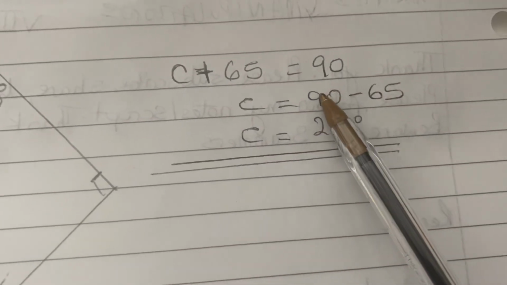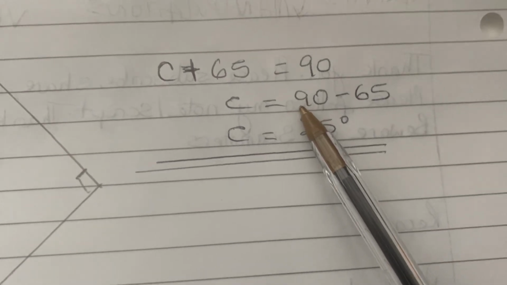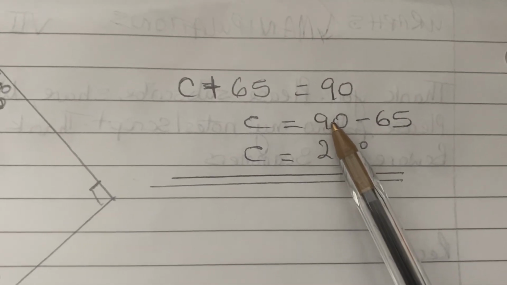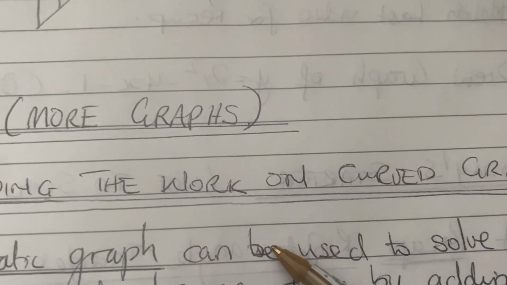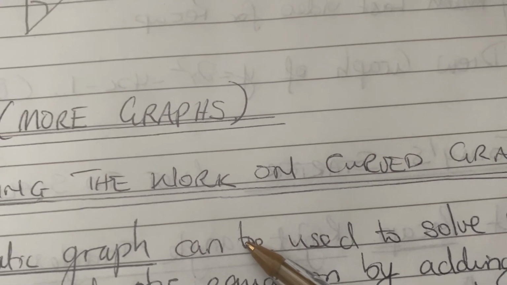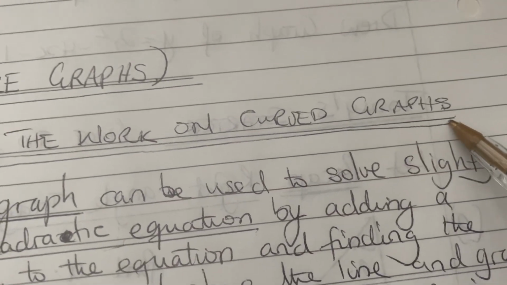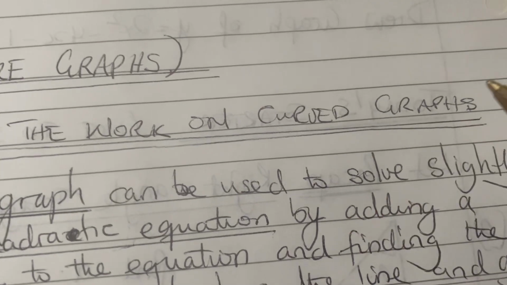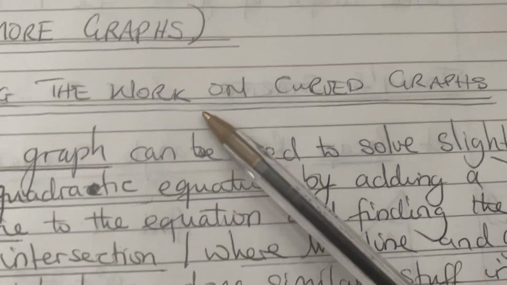We are linking today to our last video. We've been doing quadratic graphs, so we are extending our work on curved graphs, that is the parabola or the quadratic graph.